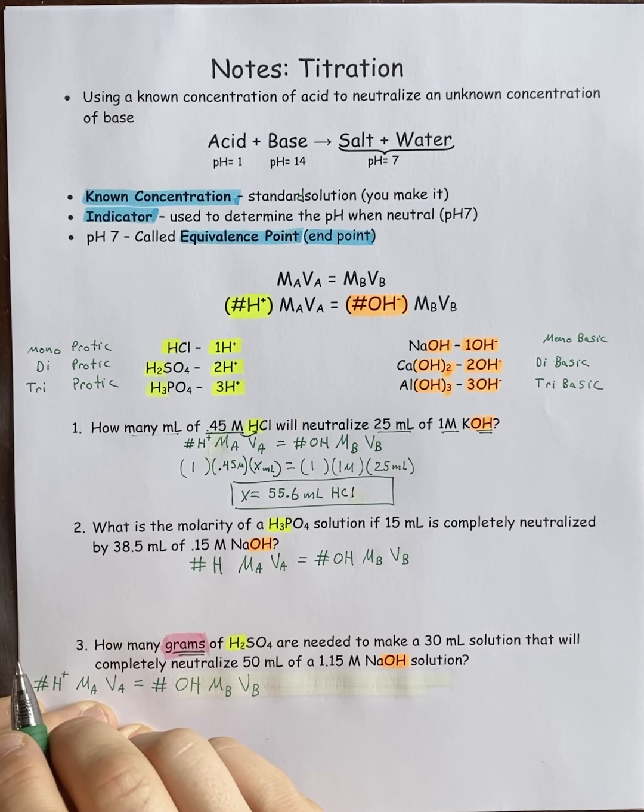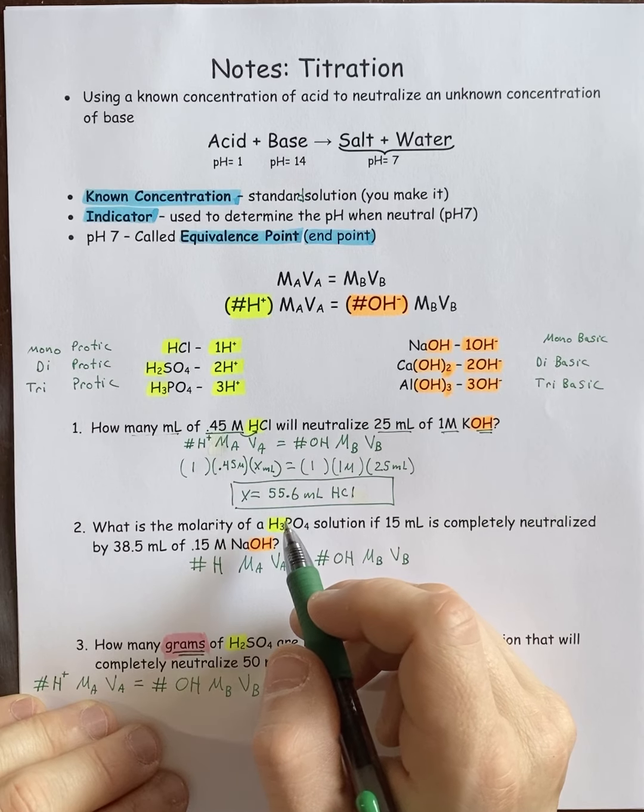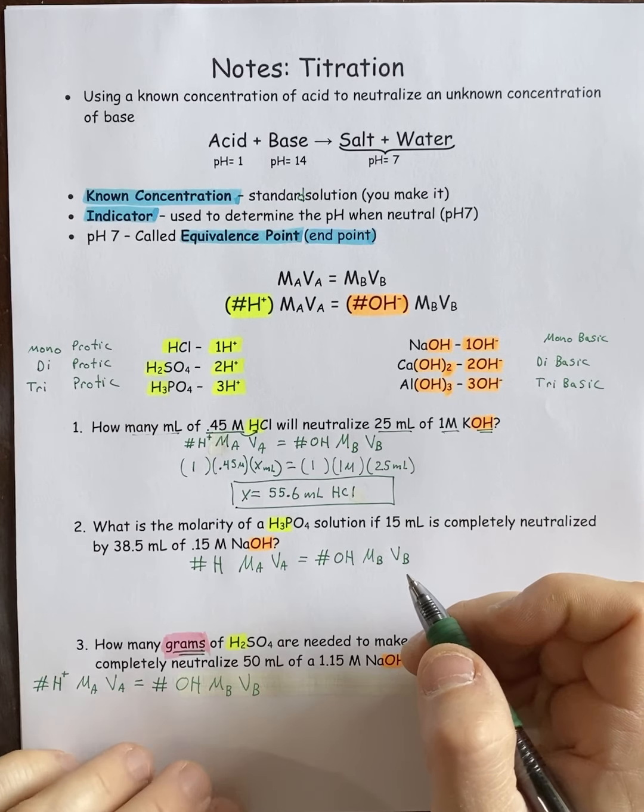So try that one on your own. Make sure you're doing the math right. I think the actual answer is 55.5 bar, but I rounded, so whatever.